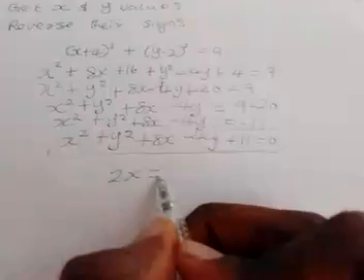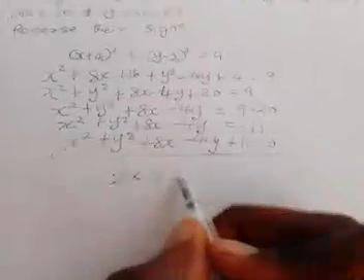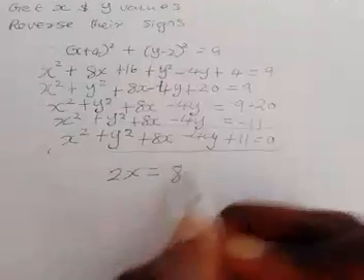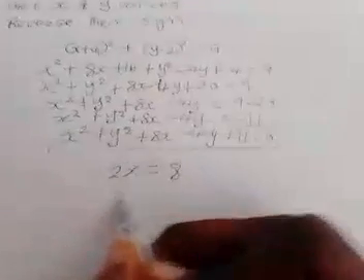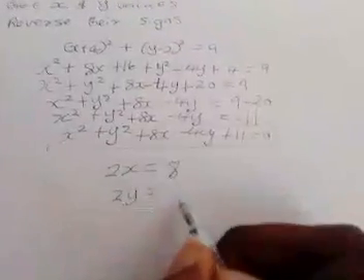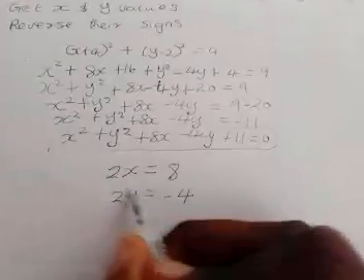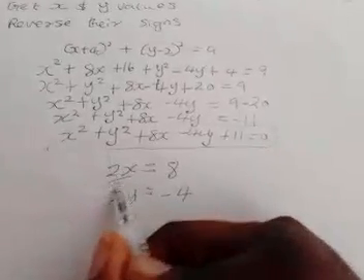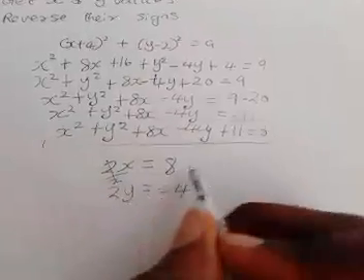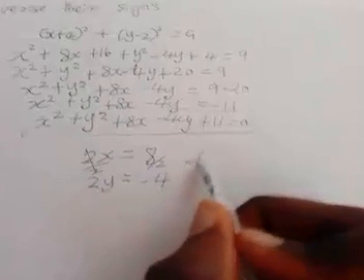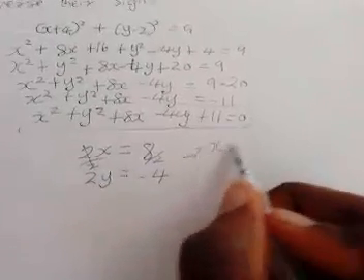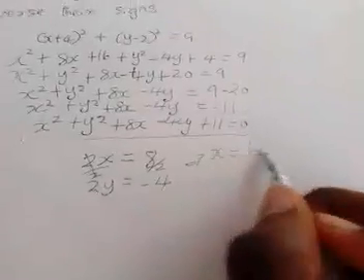I'm going to do this. 2x is equal to the coefficient of x, which is 8, and 2y is equal to the coefficient of y, which is negative 4. And I'm going to divide both sides by 2. 8 divided by 2 is 4.